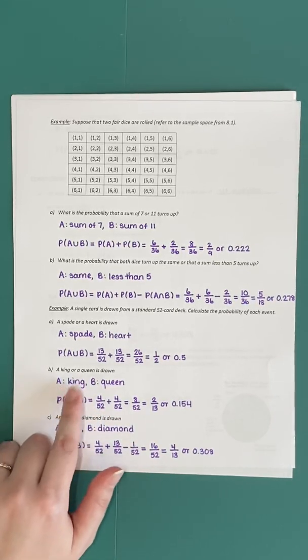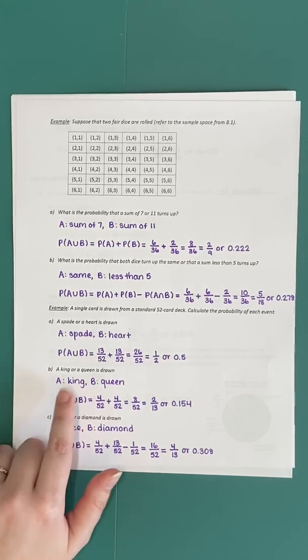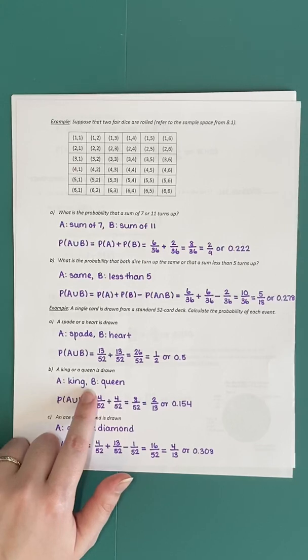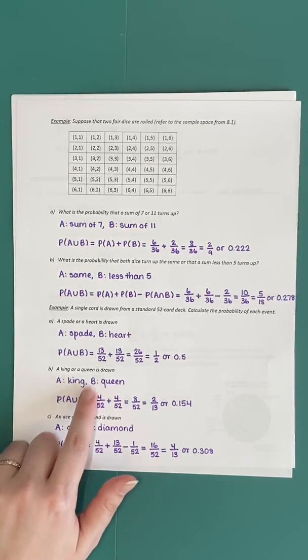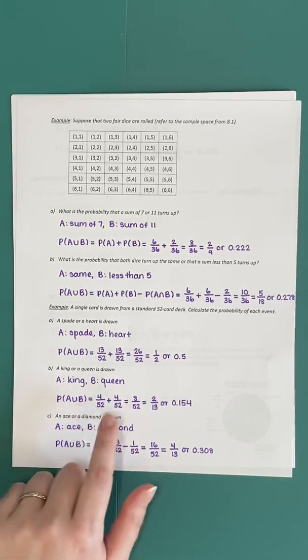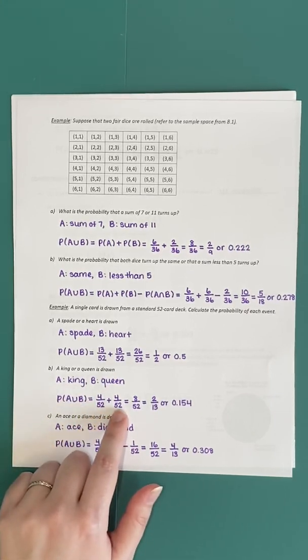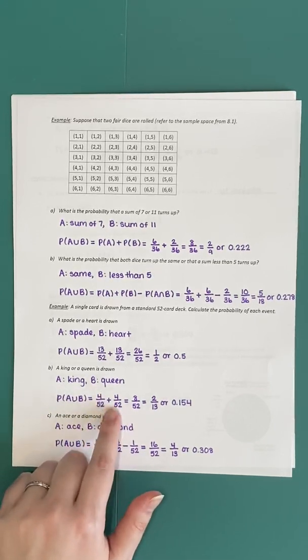Well, how many ways are there to draw a king? There's 4 kings in the deck, one for each suit. So there's 4 kings to draw from out of the 52 cards in the deck. So the probability of drawing a king is going to be 4 out of 52. Notice that the probability for drawing a queen is the same because there's the same number of queens in the deck, so also 4 out of 52.